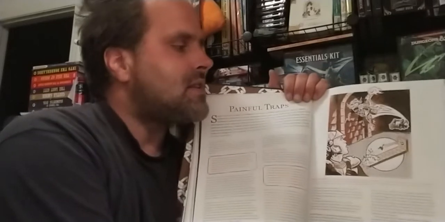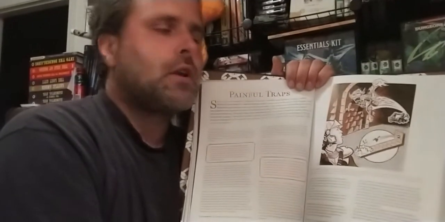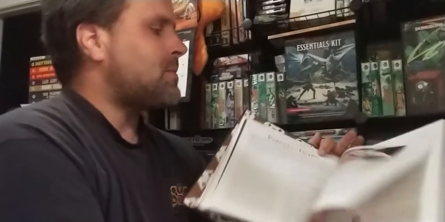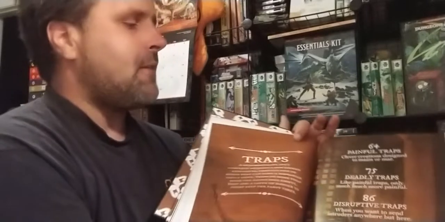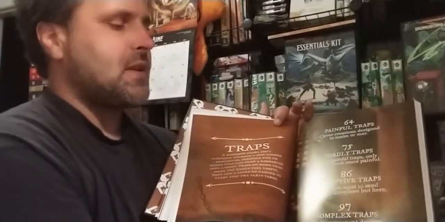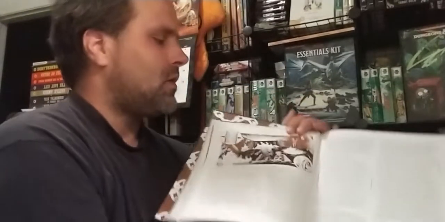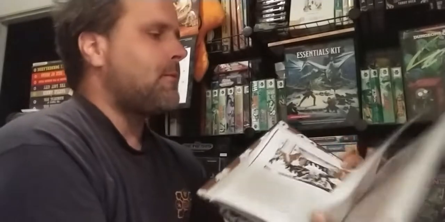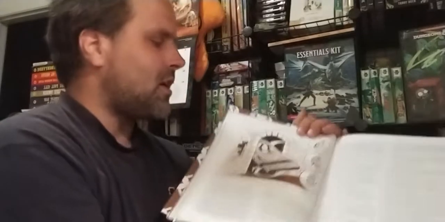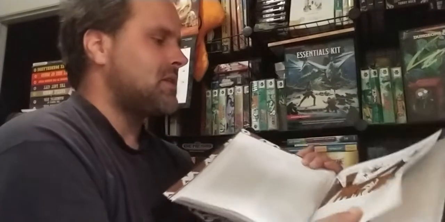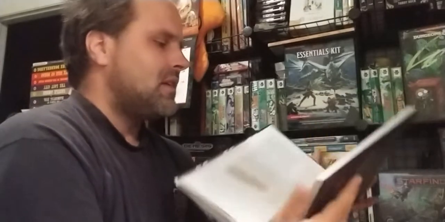There's stuff like this that is very Grimtooth's traps kind of thing. You get into the section where the painful traps, the deadly traps, the disruptive traps, and the complex traps are. That is pretty much like Grimtooth's right here. A lot of this stuff, I've seen before in Grimtooth's. So there you go. The artwork is done well. Still lots of text. It's fairly well organized, but again, a little much in areas.